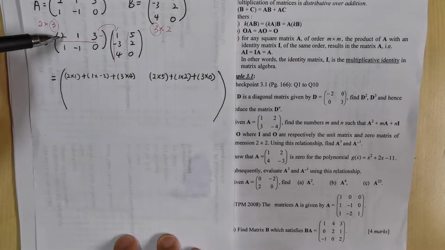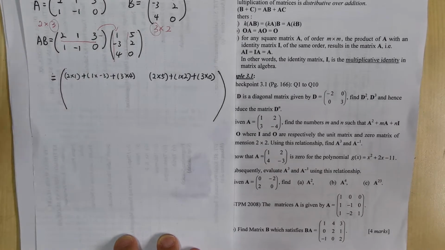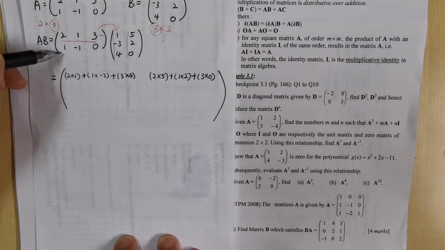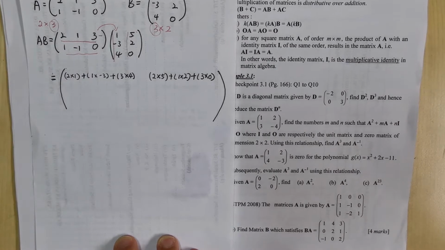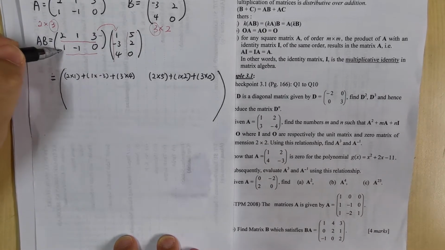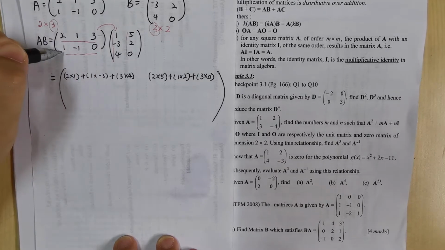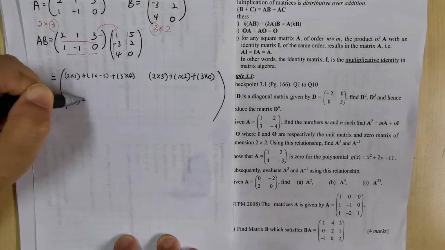After the first row has multiplied all the columns, now we go to the second row. We use the second row again to multiply each column. First element times first element, 1 times 1.